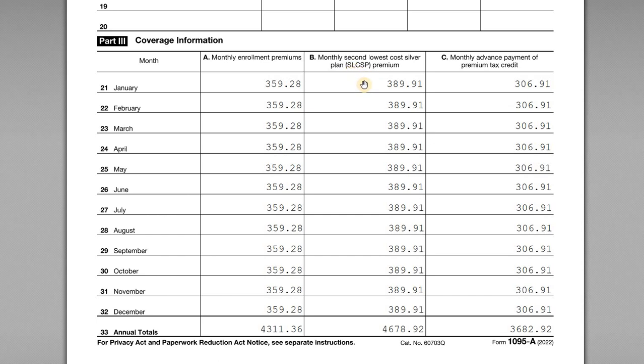Now, in column B here, we have the SLCSP amount. So the SLCSP is regarded as the second lowest cost silver plan premium that's offered through the marketplace where you are. Now, this is not going to be the same as your monthly enrollment premium, so that's fine.